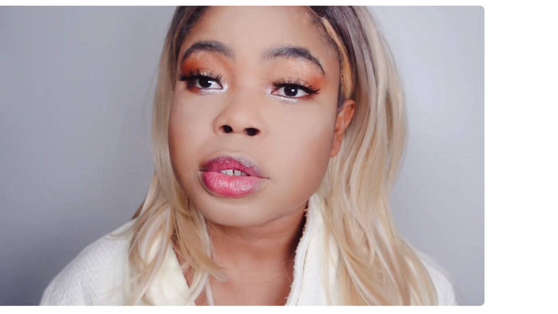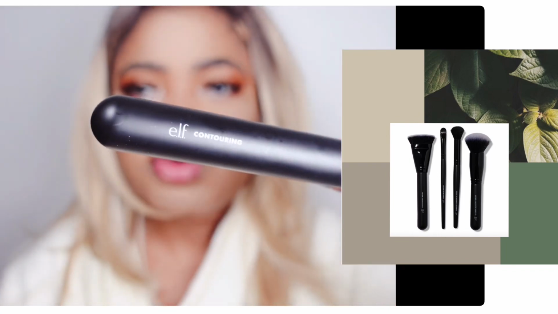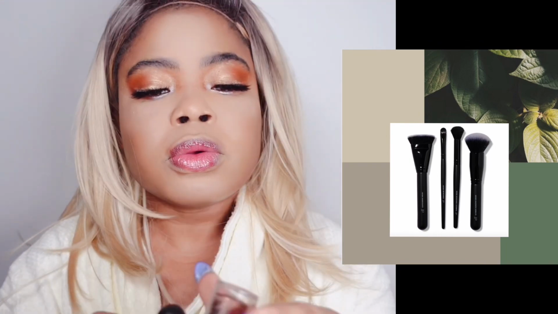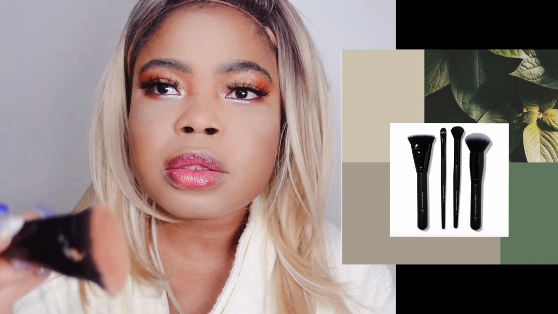Okay, now I'm gonna apply my bronzer and sweep all of this off my face. I'm gonna use my e.l.f. contouring brush to contour my face.